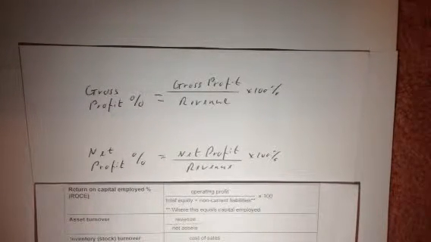The second set of ratios that we are looking at are the profitability ratios. Now, clearly these assess how efficiently the business is at generating profit. And for the AQA A level, the first two ratios that we need to look at are not on the AQA formula list. They're not on the list because they were part of Buzz 1 and Buzz 2 exams.